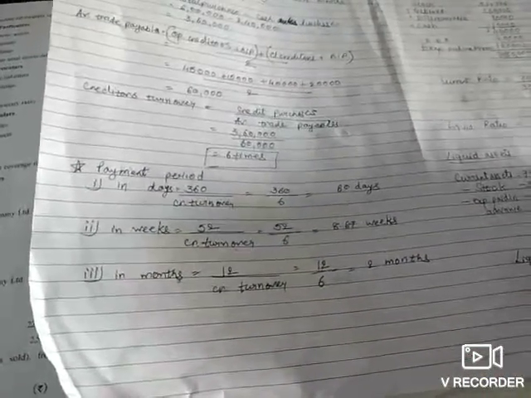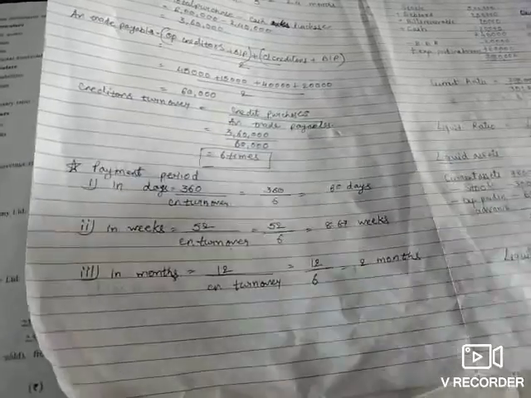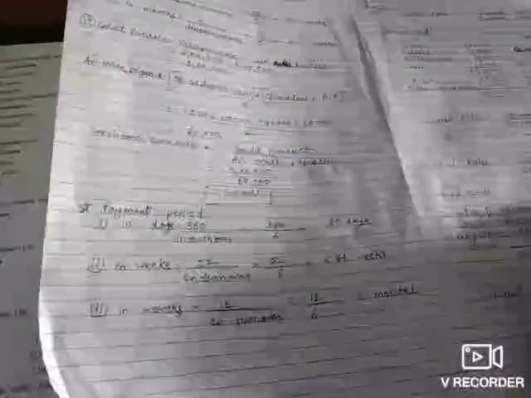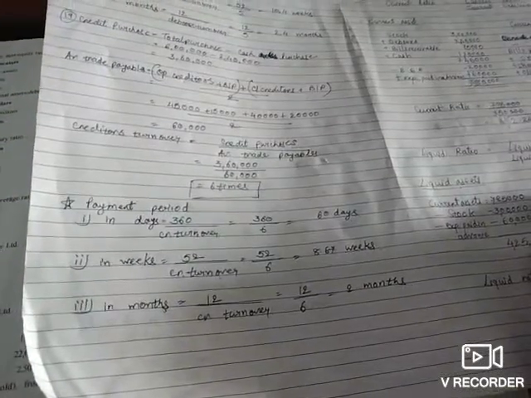So this is how we can solve accounting ratios in the efficiency ratios. So all the sums from the exercise we have solved. All the sums you write down in your notebook. Do practice yourself. So that's all for today.